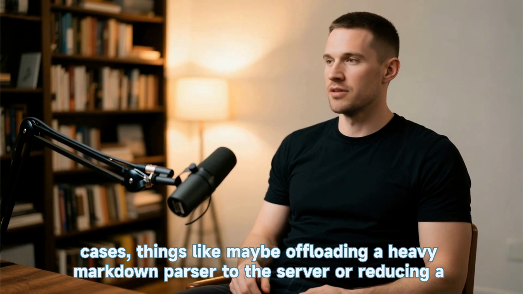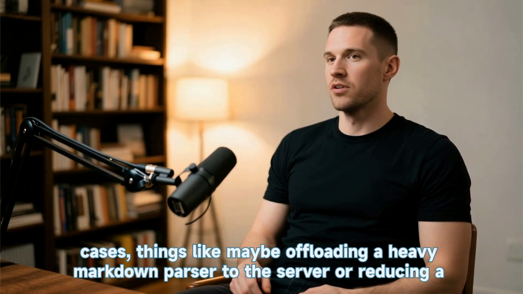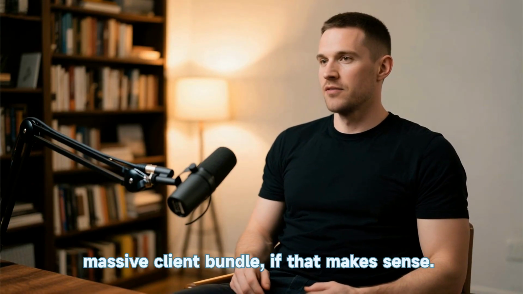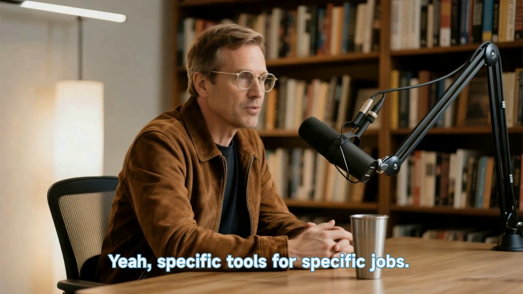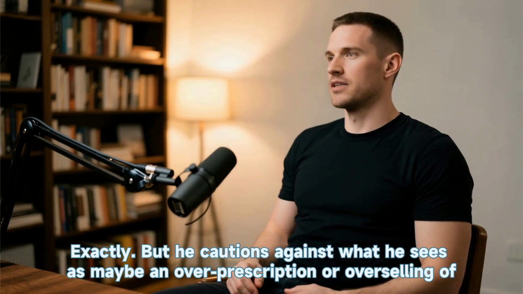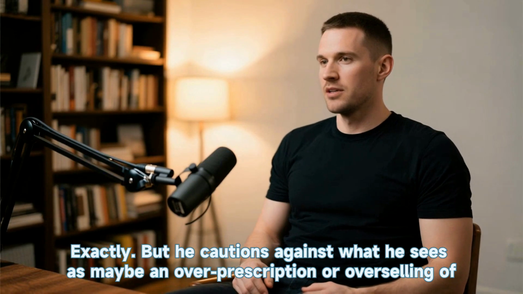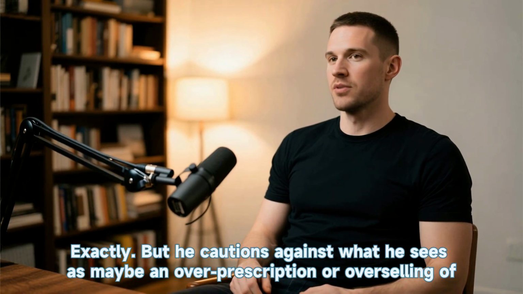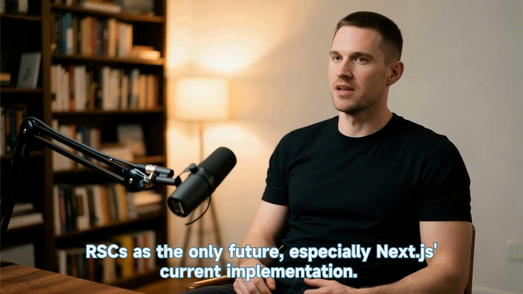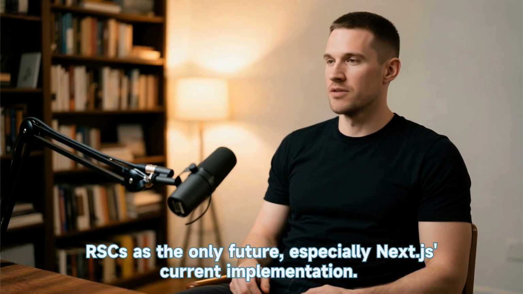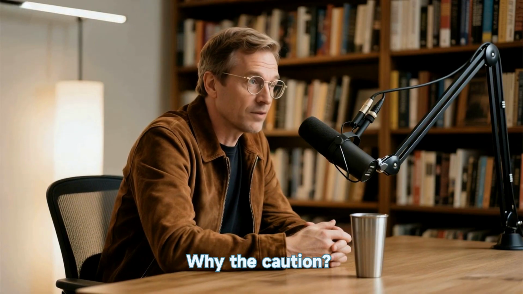Things like maybe offloading a heavy markdown parser to the server or reducing a massive client bundle, if that makes sense. Yeah, specific tools for specific jobs. Exactly. But he cautions against what he sees as maybe an overprescription or overselling of RSCs as the only future, especially Next.js's current implementation. Why the caution?